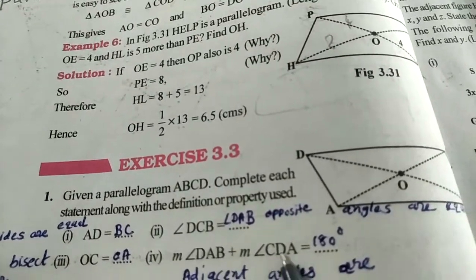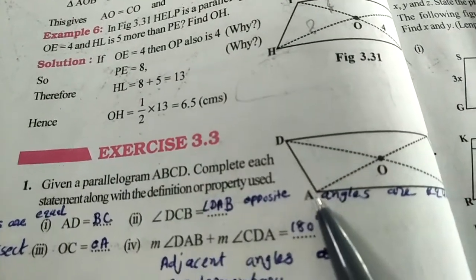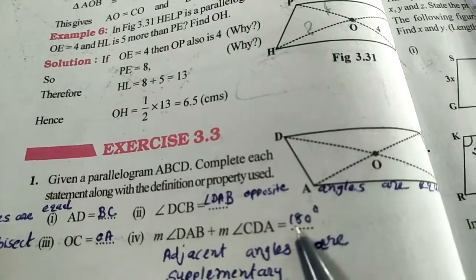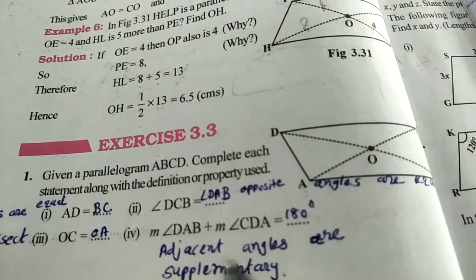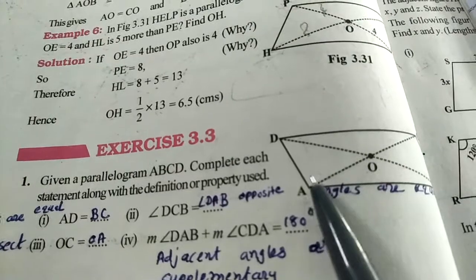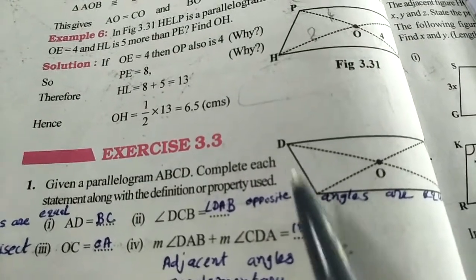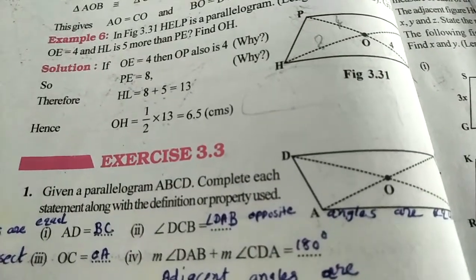Then angle A plus angle D is equal to 180 degrees because they are adjacent angles, and adjacent angles are supplementary, so angle A plus angle D will give you 180 degrees. Okay, if you have completed with this, we go to the next question, that is question number 2.